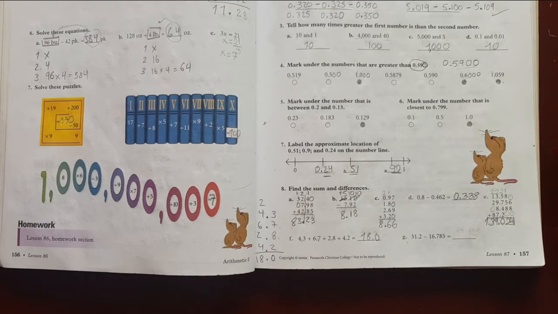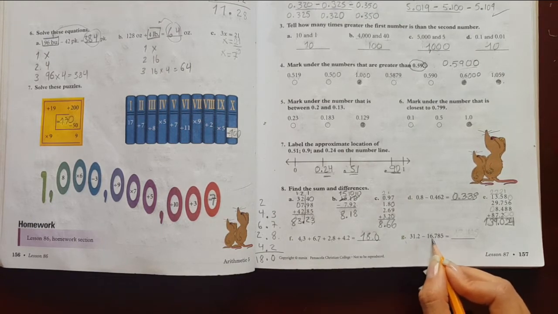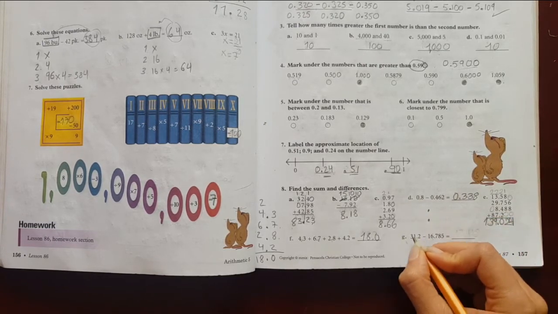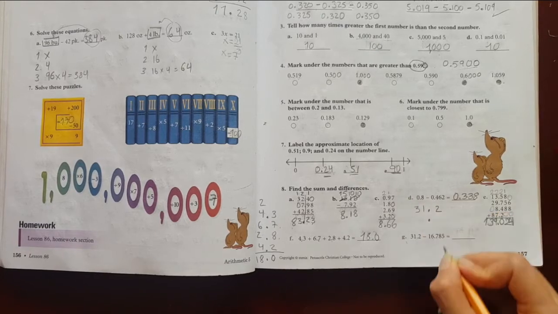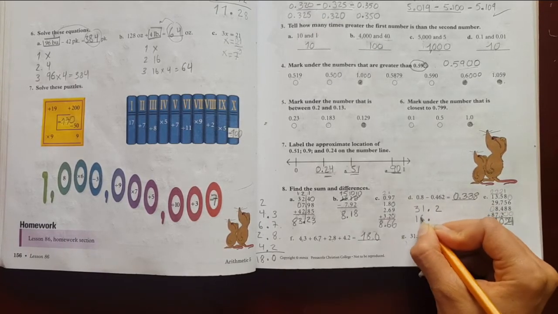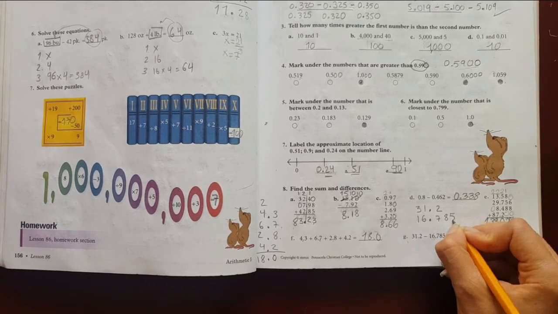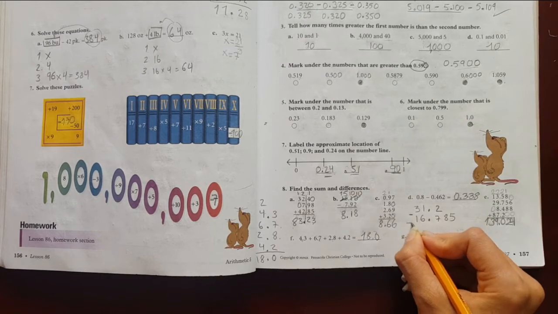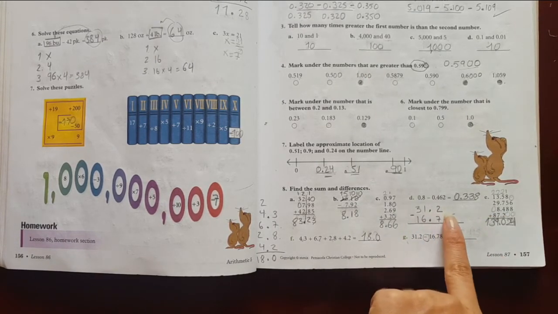Yes? Again, point under point. How many points do we have here? 2. So I'm going to put 1 and 2. And I place the numbers. 31.2, 16.785. What do we have to do? Subtract. And what happened next? ¿Y qué hago ahora?